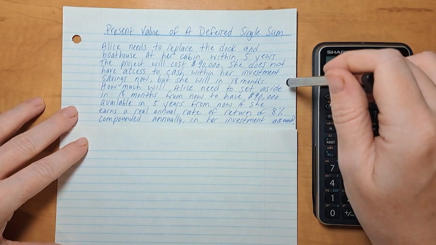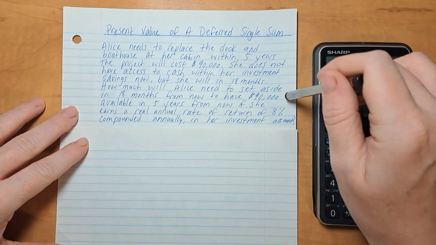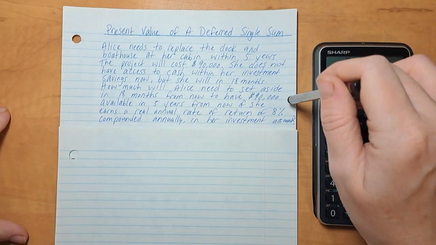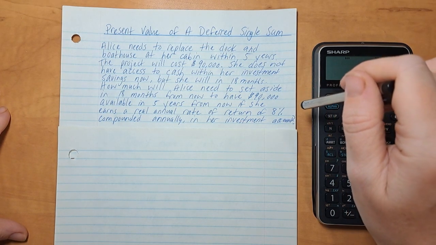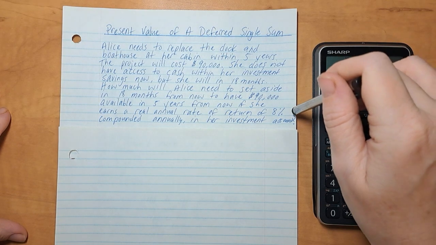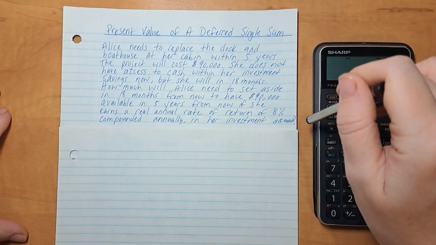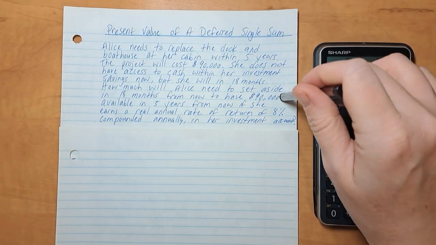How much will Alice need to set aside in 18 months from now to have $90,000 available in 5 years from now if she earns a real annual rate of return of 8% compounded annually in her investment account? All right, so let's figure this out.